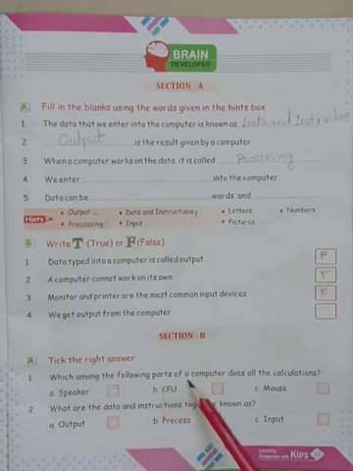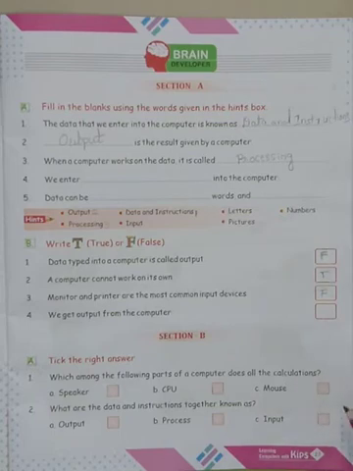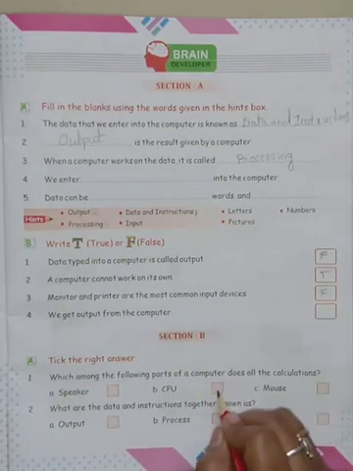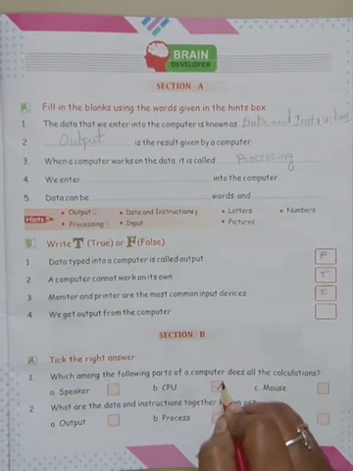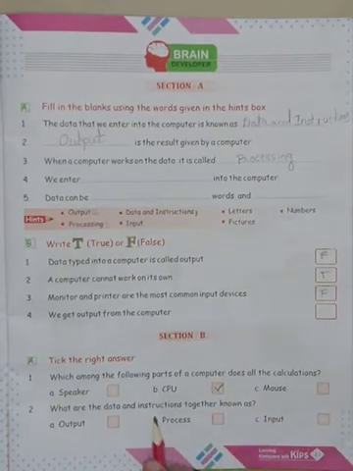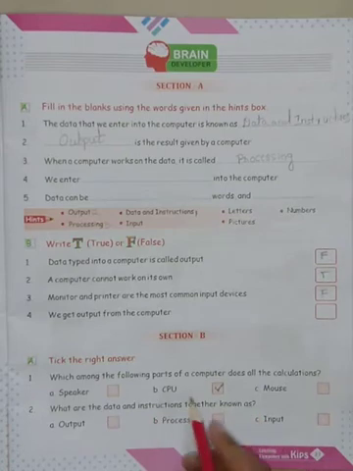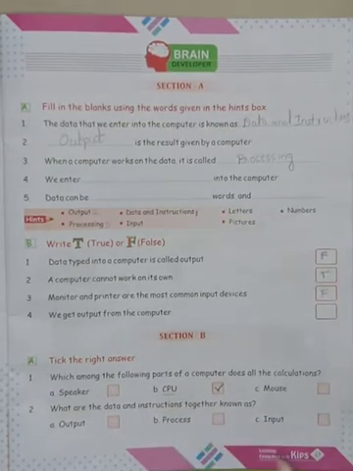Which among the following parts of computer does all the calculations? Whether it is speaker, CPU or mouse. Yes, whether it is data or any kind of calculation work, the work happens inside the processor. The name of the processor is CPU. So I will be ticking here the CPU. So CPU is the right answer. You can tick and you can also underline it.